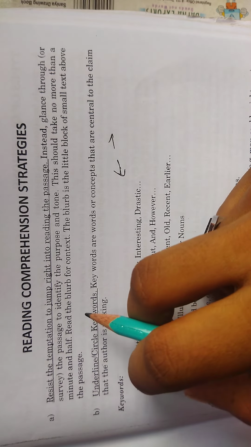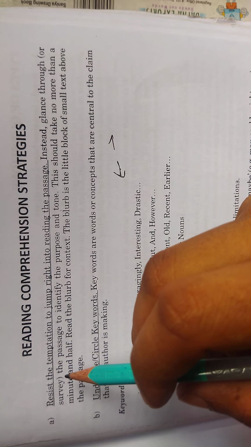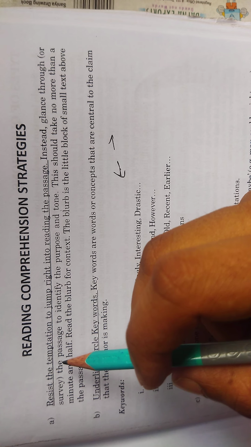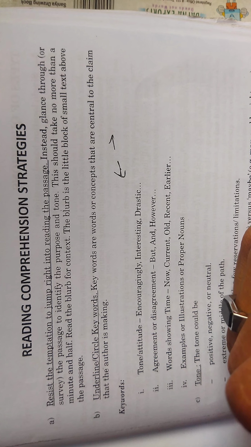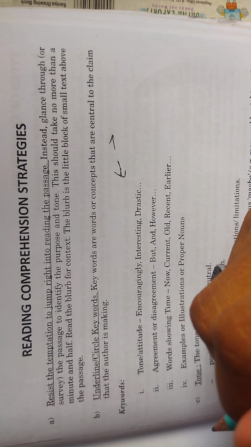So today we are going to learn the reading comprehension strategies. There are a number of ways by which we can eliminate the wrong options and get maximum marks in the reading section of our SAT examination. For this we have to learn a lot of grammar rules and some strategies so that we can avoid a lot of mistakes that we make in our casual practice.